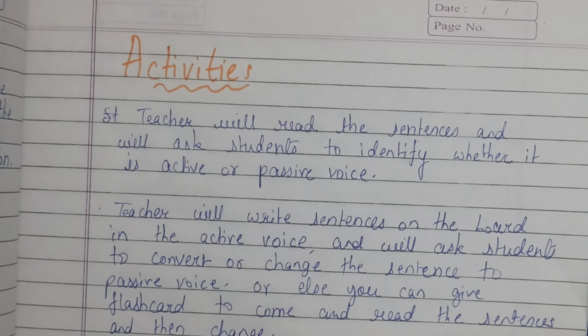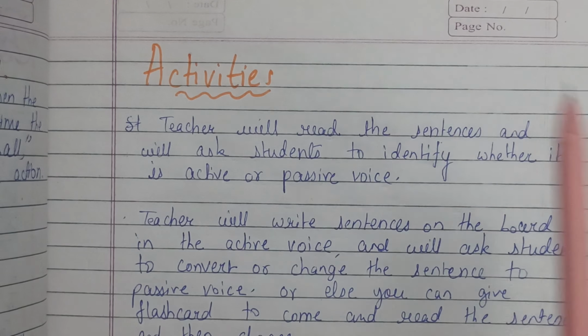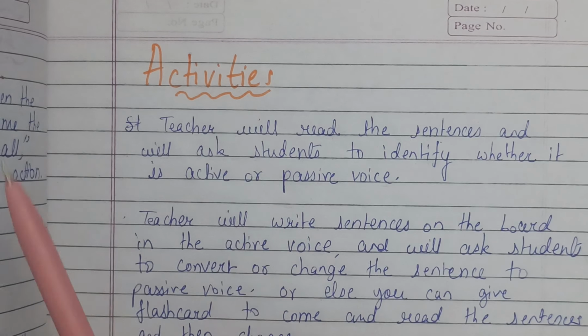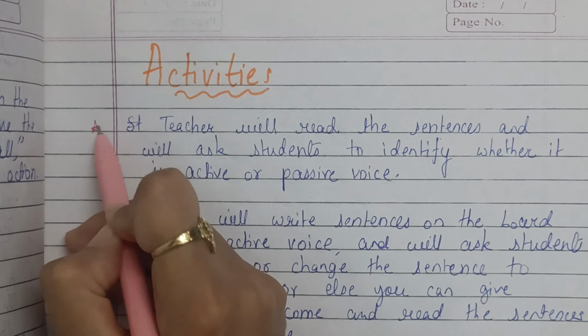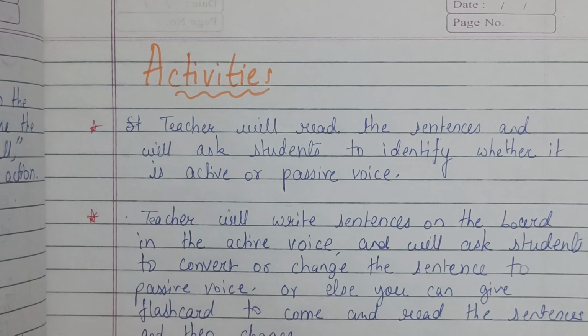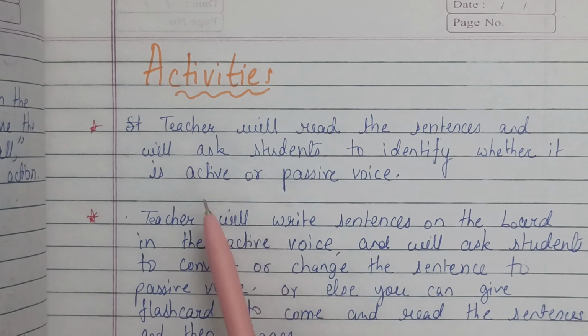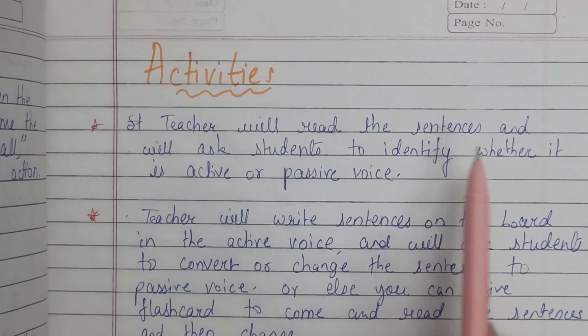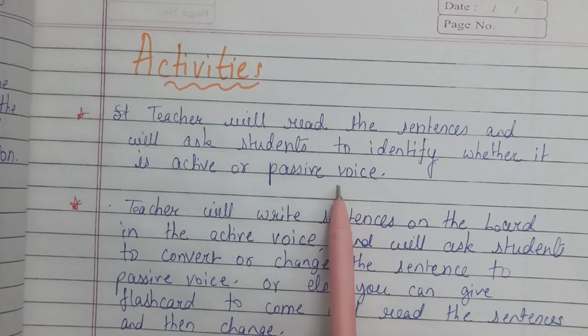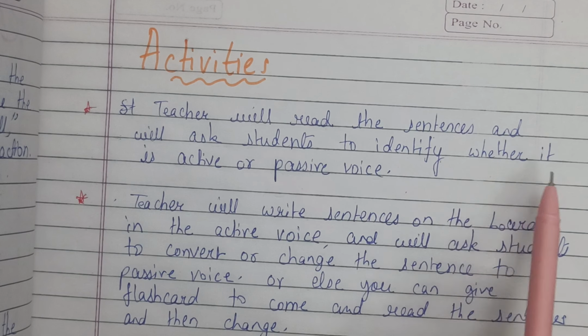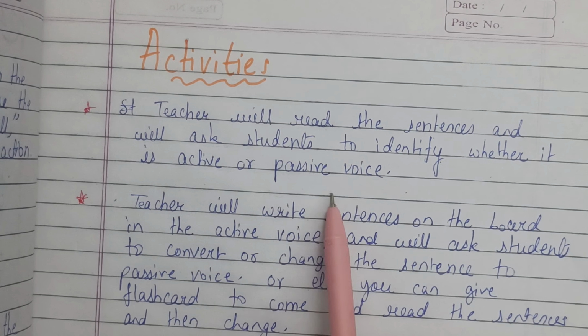Now, after explaining active and passive voice, you can use these activities. So, teacher will read the sentences and will ask students to identify whether it is active or passive voice.